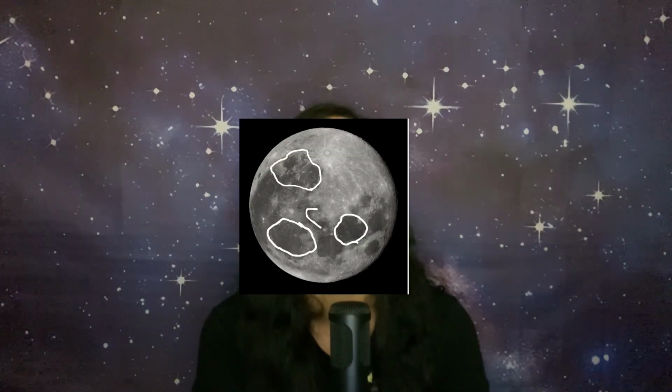Now we're going to look at the Southern Hemisphere. Flip your perspective. The moon appears upside down. A waxing crescent curves to the left, and a waning crescent curves to the right. The man in the moon looks inverted. Same moon, same phase, different orientation. This is where things get really uncomfortable for flat Earth.